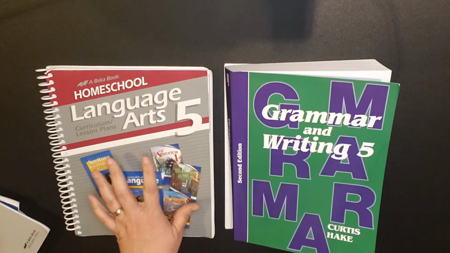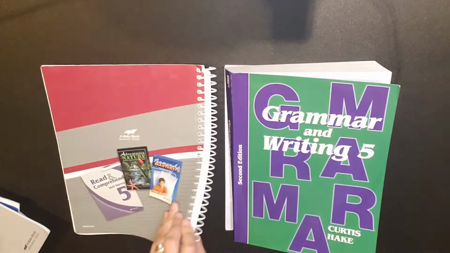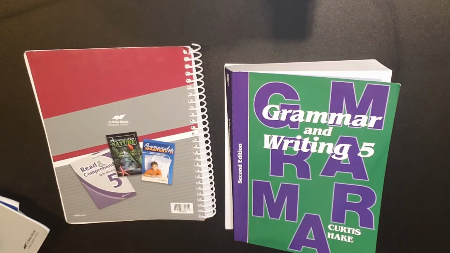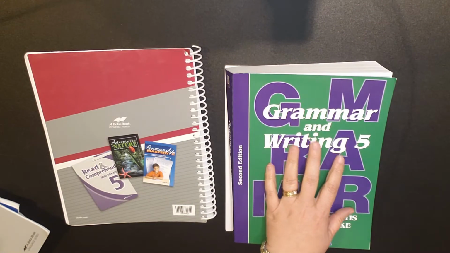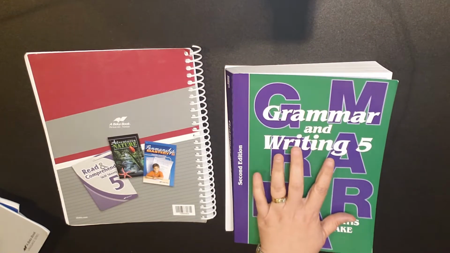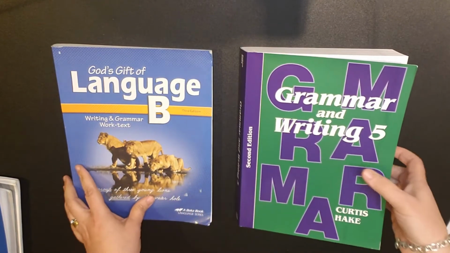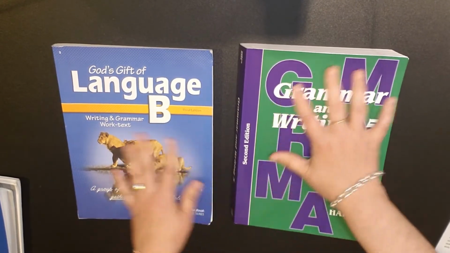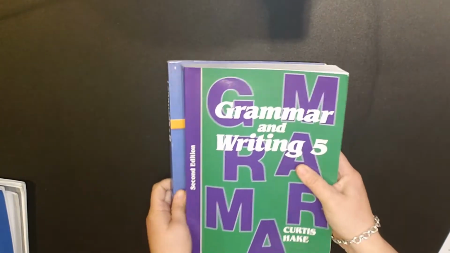Abeka also includes within their language arts the readers, reading comprehension, and penmanship, and you won't see the literature and reading component within the Saxon Grammar and Writing curriculum. What I want to focus mostly on today are your student textbooks. Both of them are soft cover. You can look and see the Saxon is quite a bit larger than the Abeka.